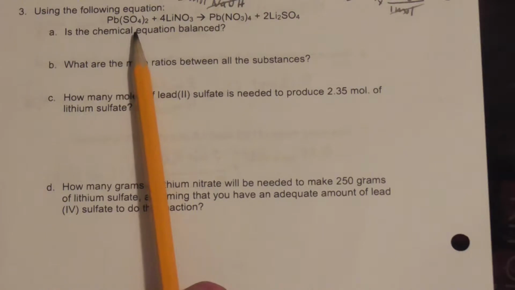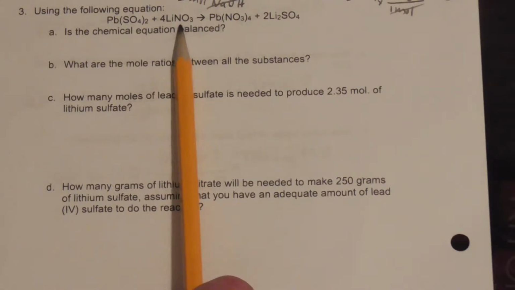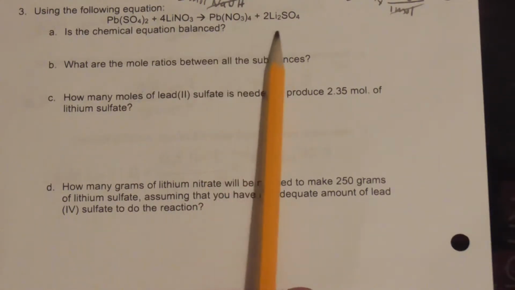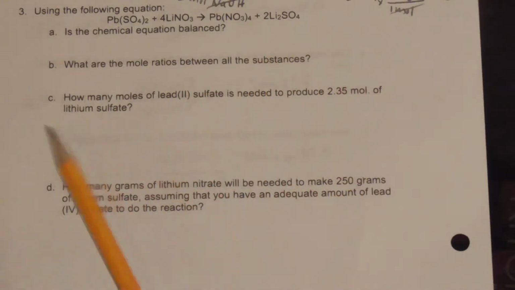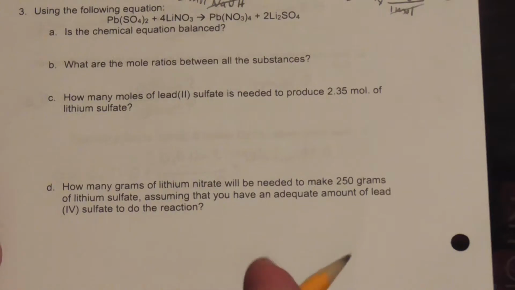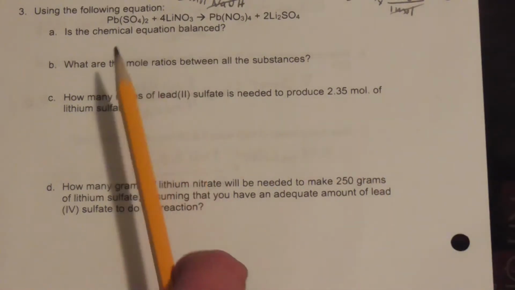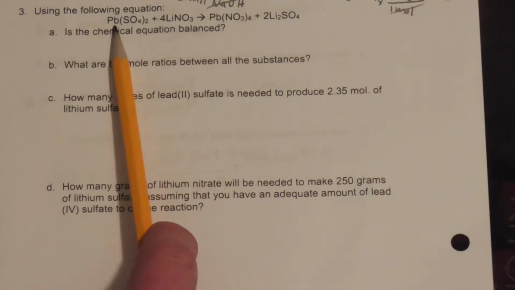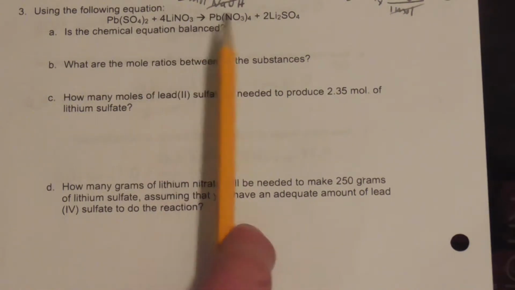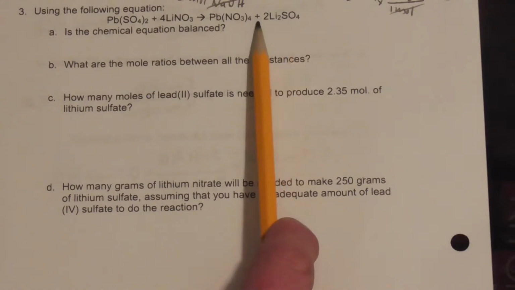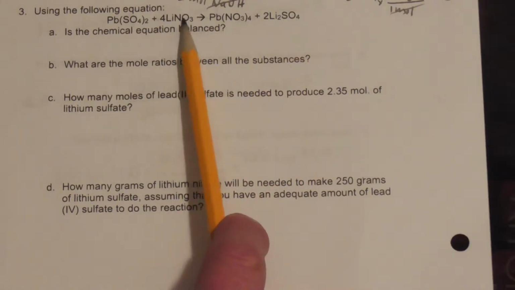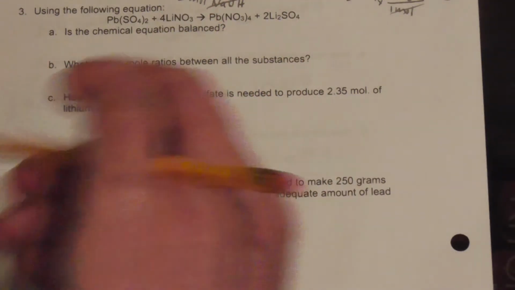Lead 4 sulfate, lithium nitrate, lead 4 nitrate, lithium sulfate. If you really know your stuff, this is a double replacement reaction. Is this chemical equation balanced? 1 lead, 1 lead. 4 lithiums, 4 lithiums. 2 sulfates, 2 sulfates. 4 nitrates, 4 nitrates. I'm balanced, so yes.